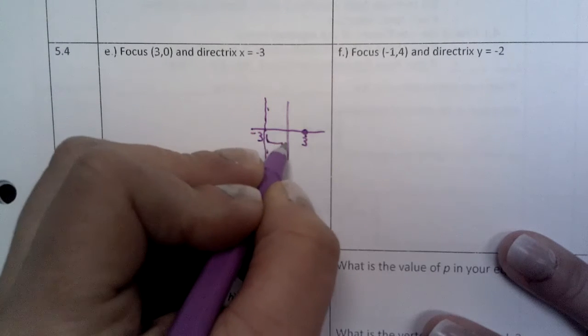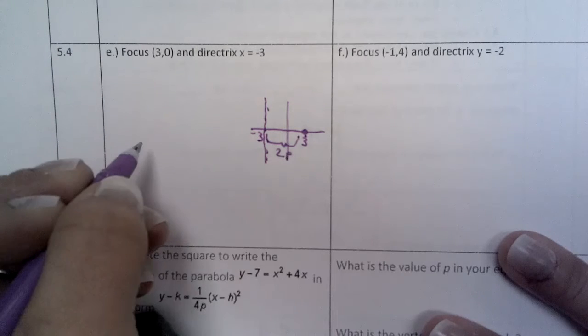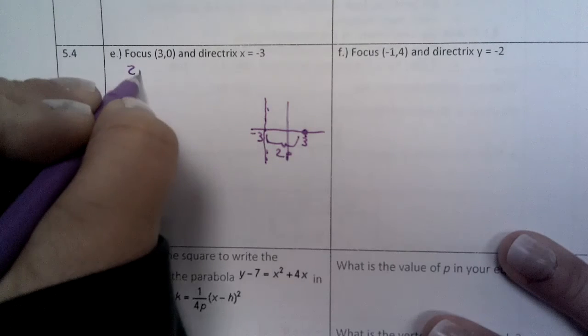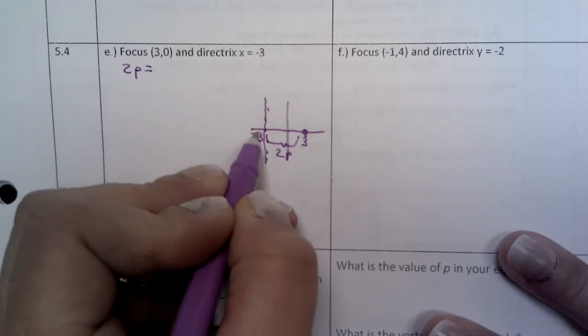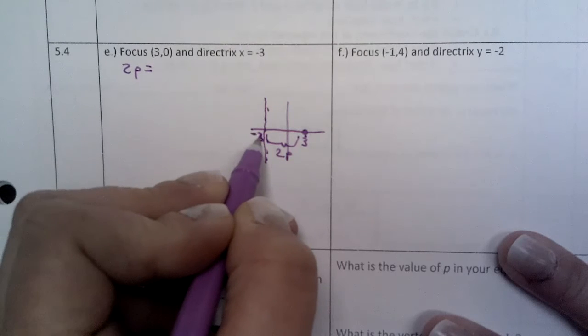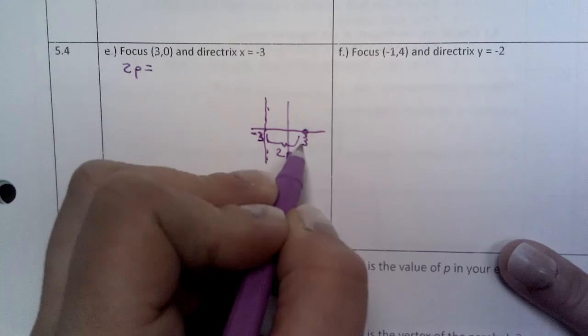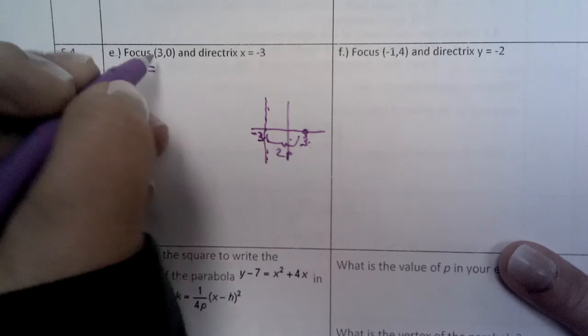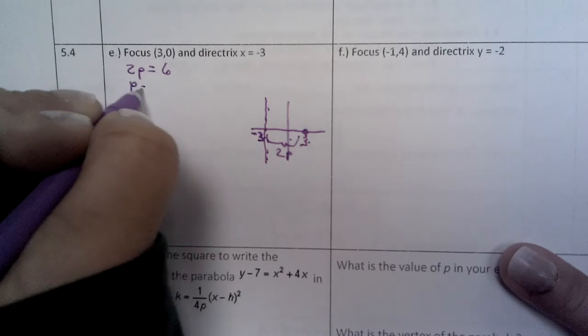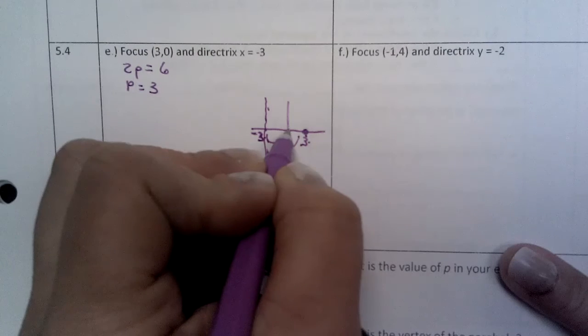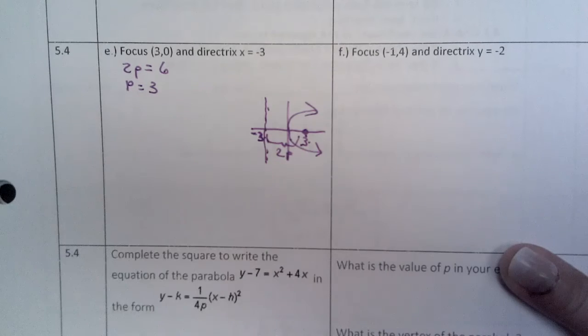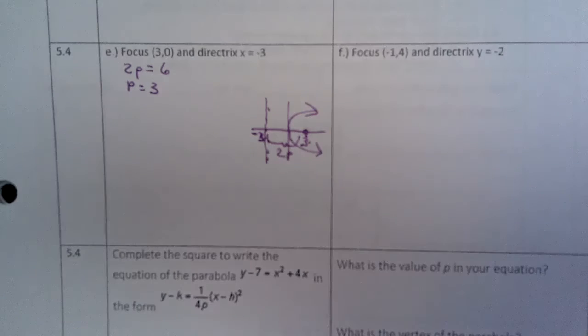Remember that this distance here is 2p. So 2p equals the distance between -3 and 3. The distance from here to here is 6. So we know that our p has to equal 3, and we know that it's going to be positive because of the direction the parabola is opening.